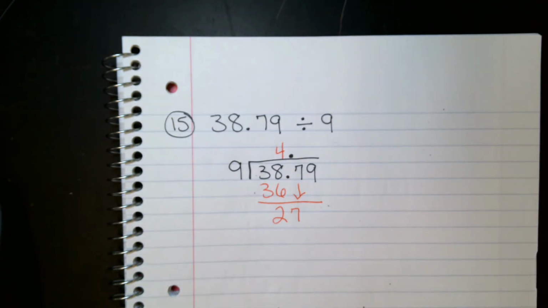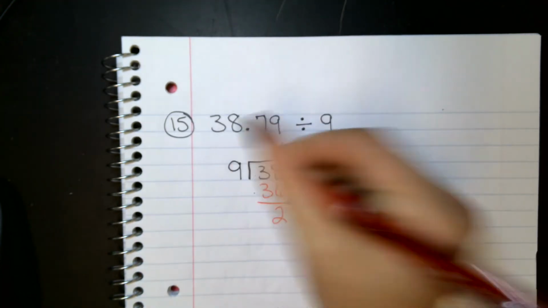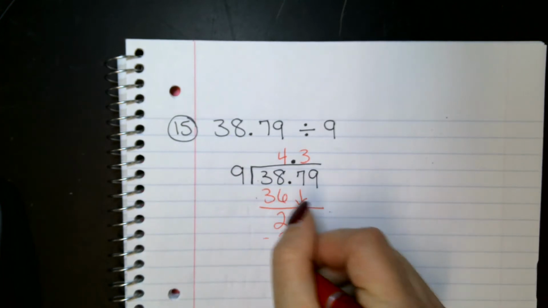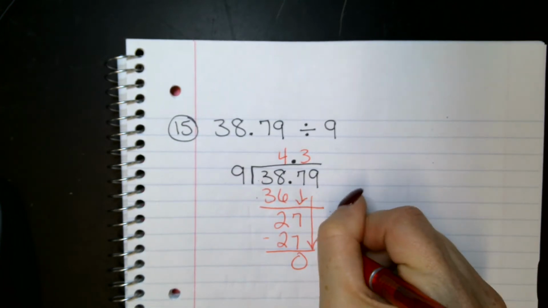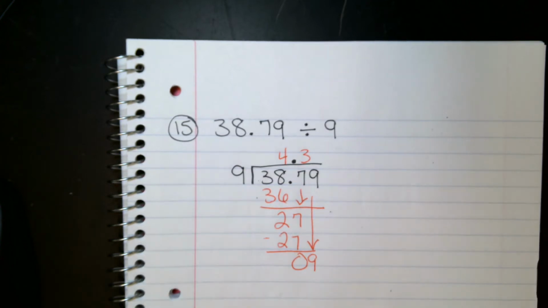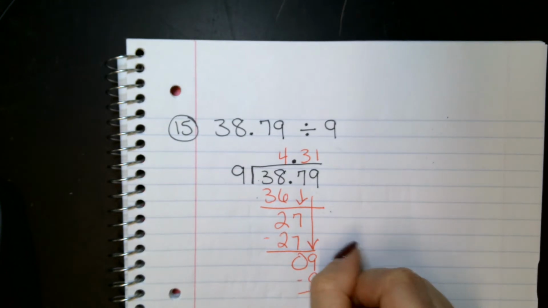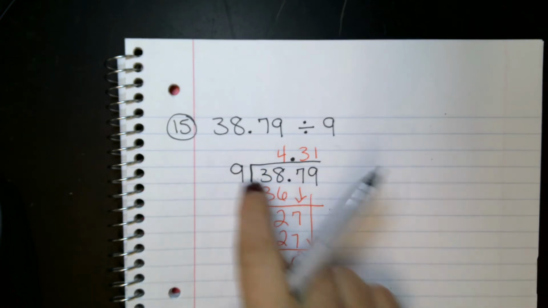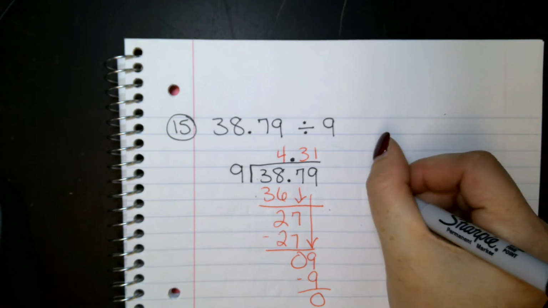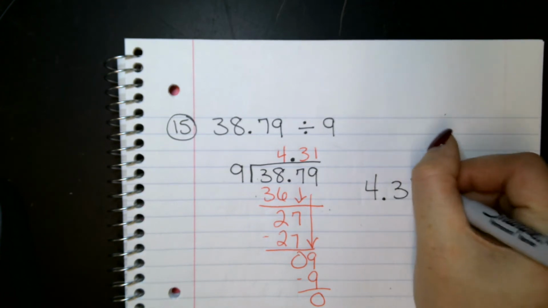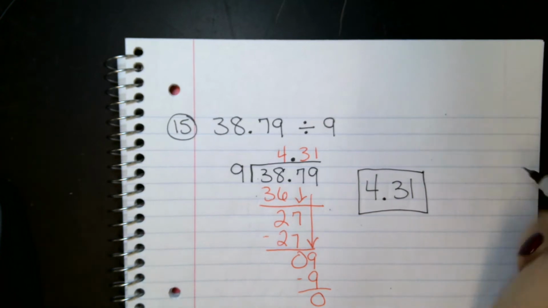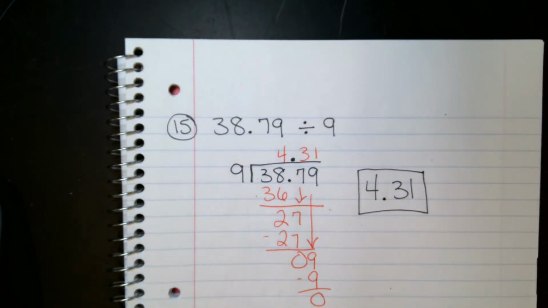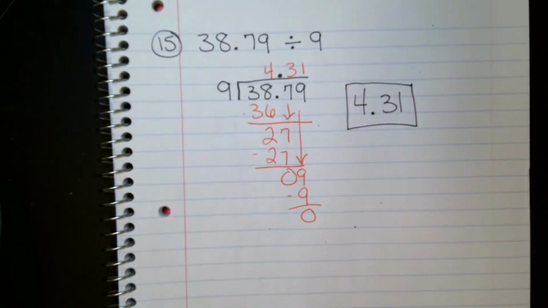How many times can 9 go into 27? We said that already. And 3 times 9 is? Awesome. Can 9 go into 9? How many times? And 1 times 9 is? Oh, sorry. 1 times 9 is 9. You know what I meant. Very good. Help me read this, please. 4 and 31 hundredths. Very good. You did it.